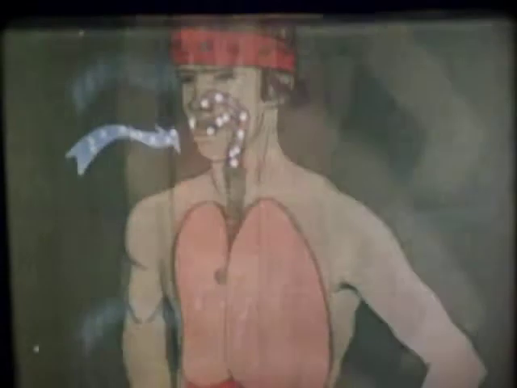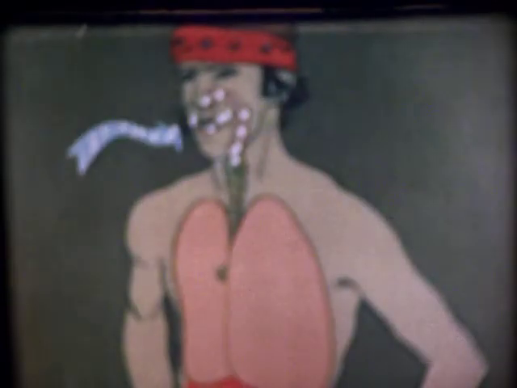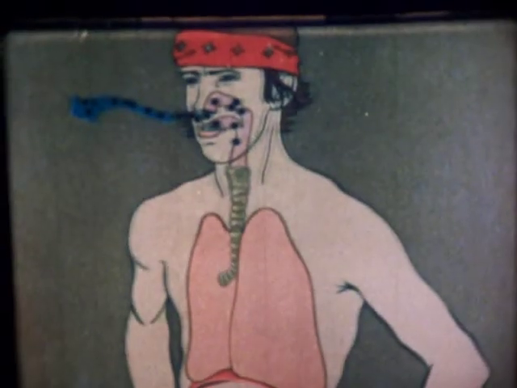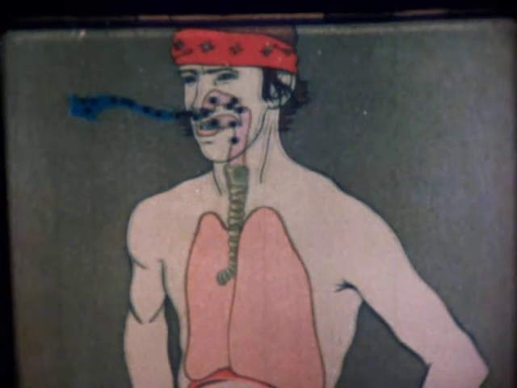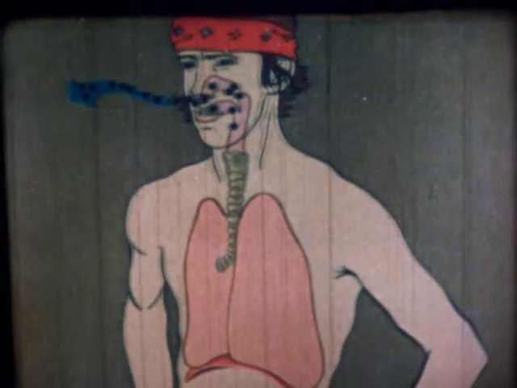The white arrow and dots represent inhaled air containing oxygen. The gray arrow and black dots represent exhaled air containing carbon dioxide. Observe the position of the lungs. How do you explain what you've seen?